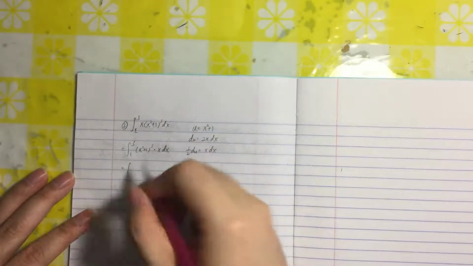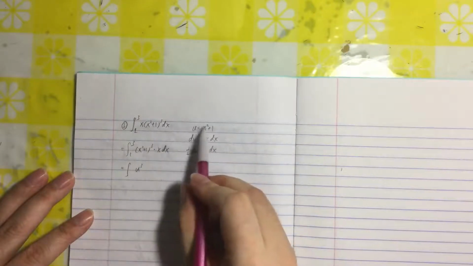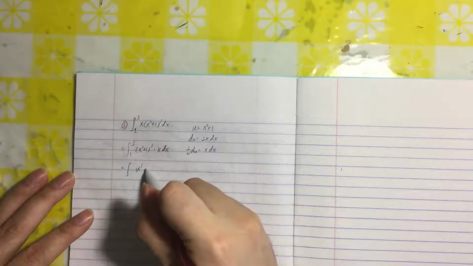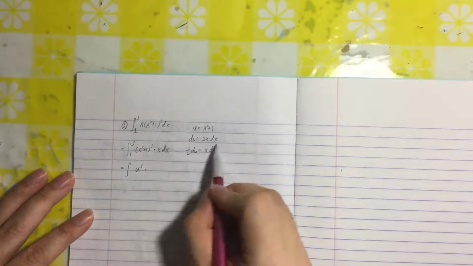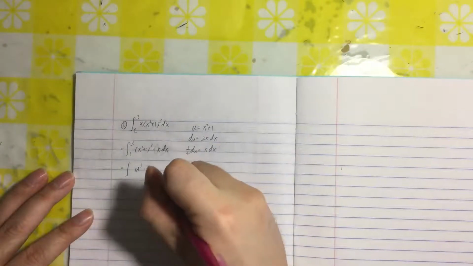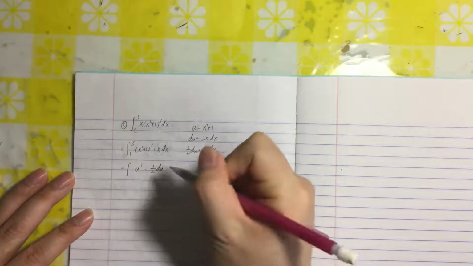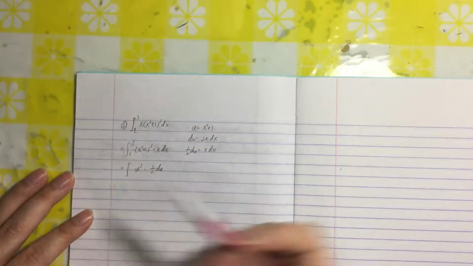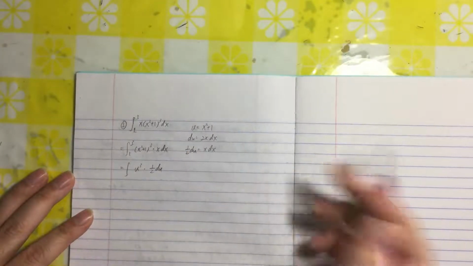Then substitute. x squared plus 1 is u, so I get u raised to power 3. x times dx is half of du. So here we completely replace all x with u. So this substitution is good.